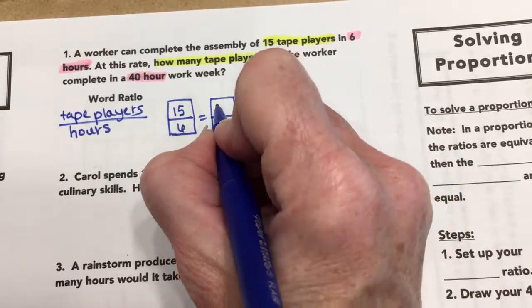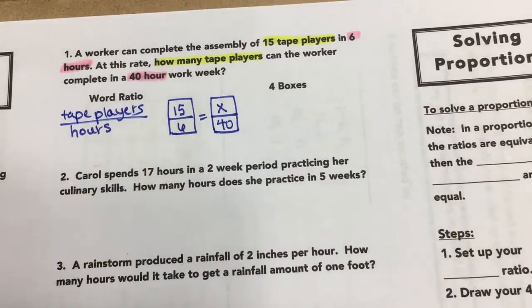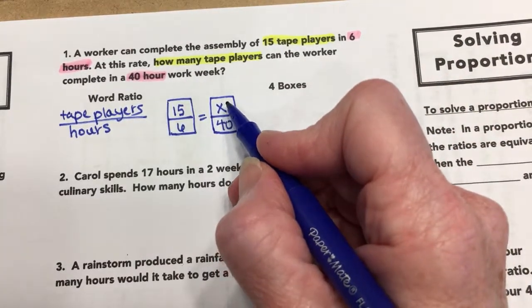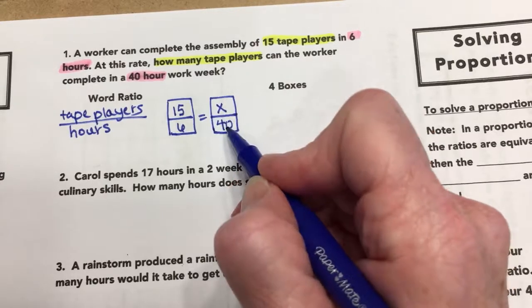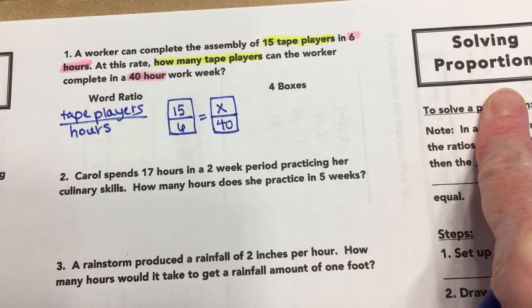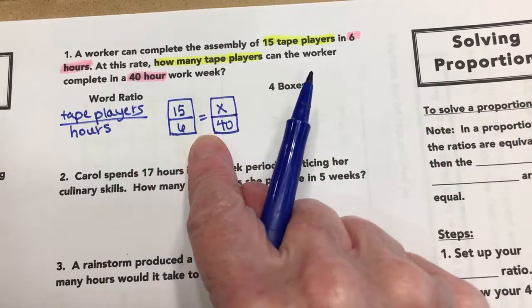And so we're going to use a letter. It can be any letter, but we use X a lot. And remember, X is just a variable that represents something that's not known. So right now we don't know how many tape players can be made in 40 hours. So at the end of the video, we're going to go ahead and solve this. But for now, we're just setting up the proportion.